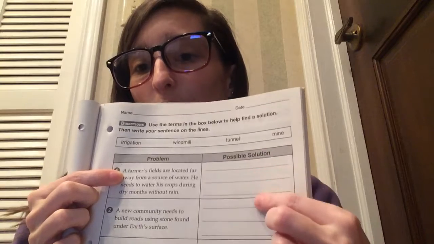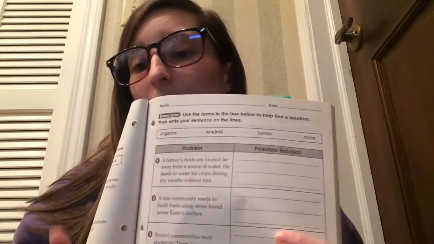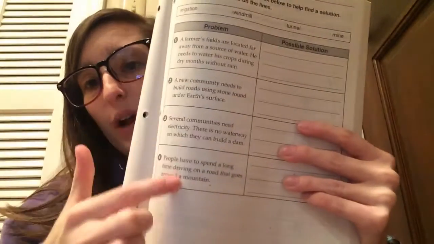Don't just write the word here. You need to write a sentence. We would use blank because it would blank. Like, how does this term help here? So you have 4 problems that you have to figure out how to use. Alright, so we are going to stop. That's the end of lesson 2. Again, that's 122 through 127 if you need it for the worksheets.